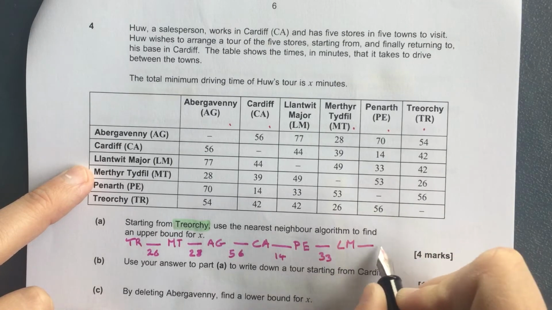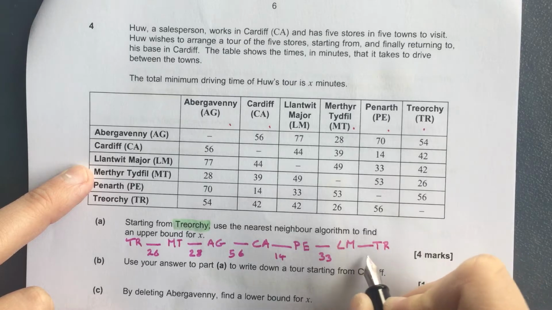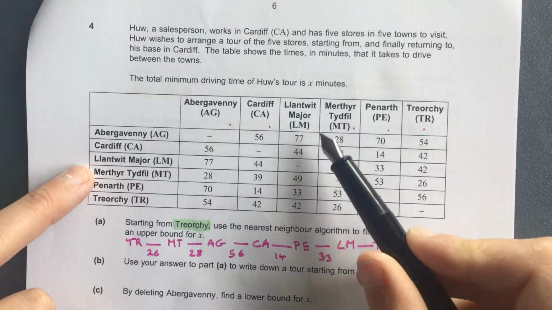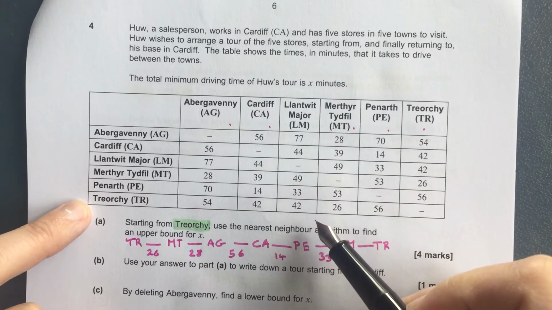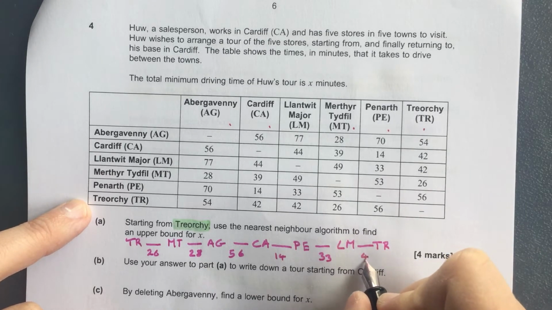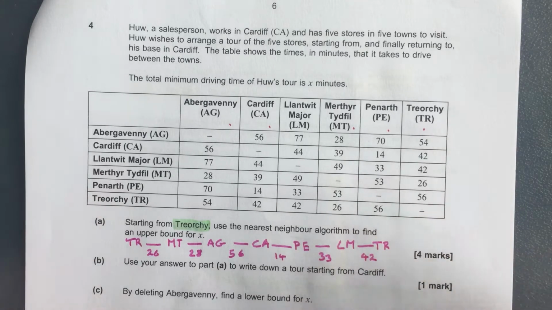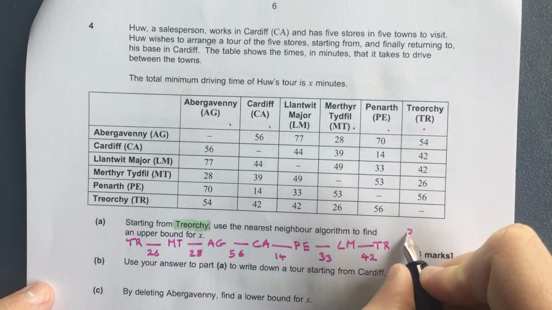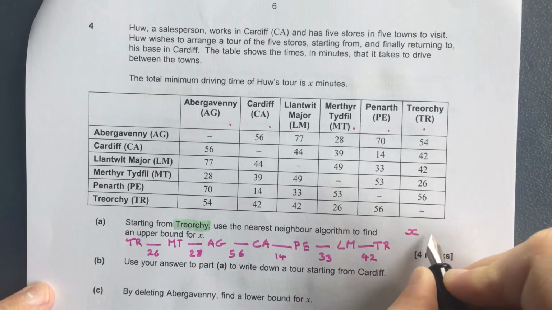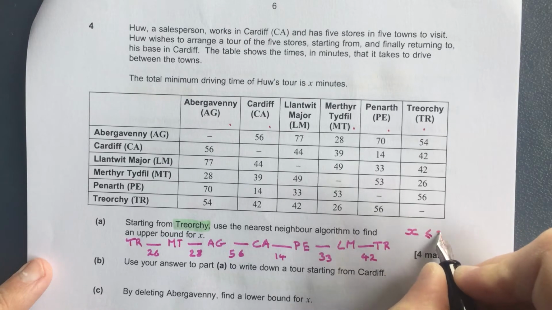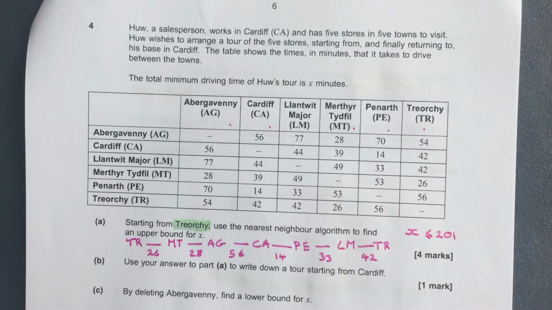We've now been everywhere, so we go home at the end of our tour. LM to TR is 42. So our upper bound for this, we're going to need to add these together, and that gives us 201. So our upper bound, we have X has got to be less than or equal to 201.